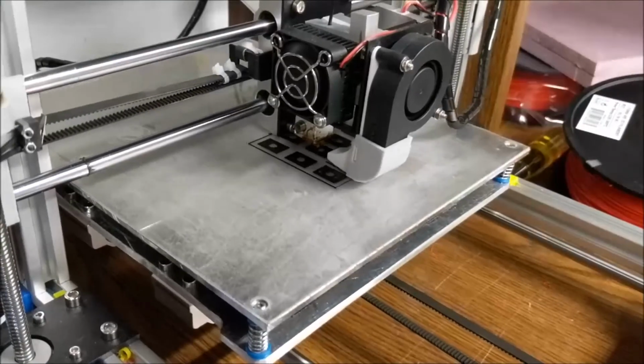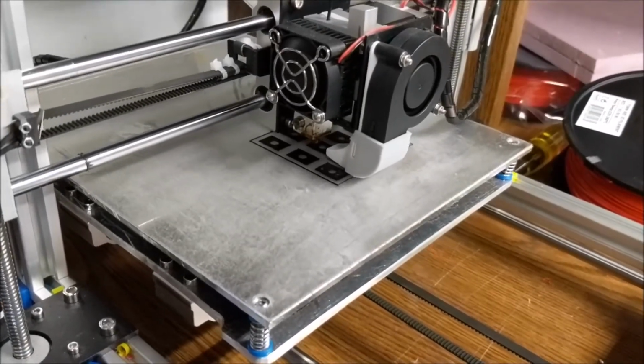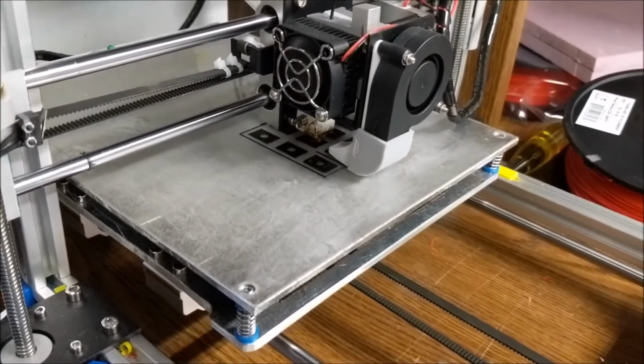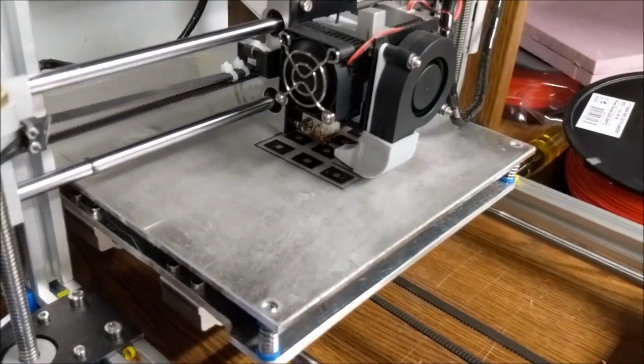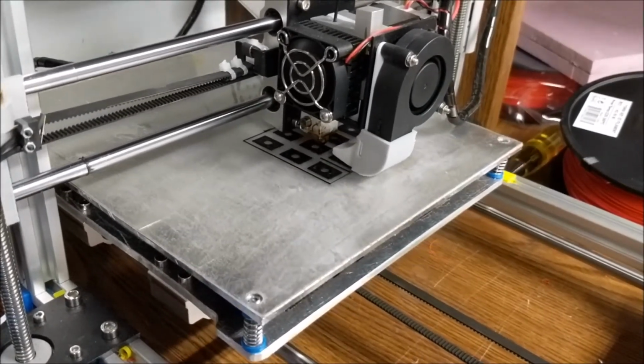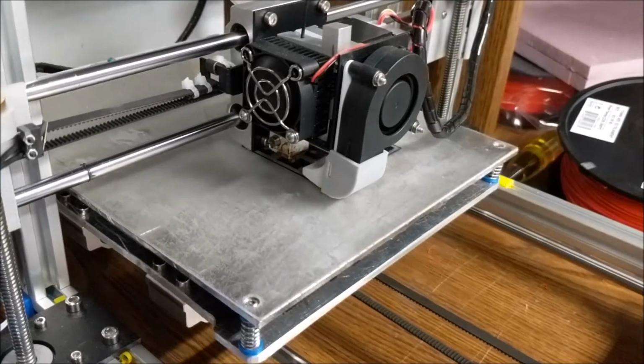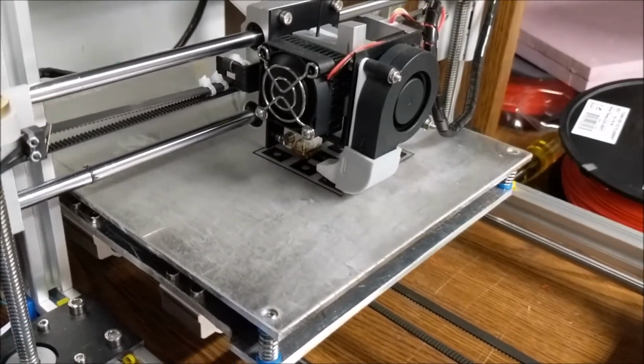Here I am printing the spacers. I'm printing 12 at a time because my bed isn't the levelest and this is the best area of the bed to print. The whole print is only taking about 12 minutes.